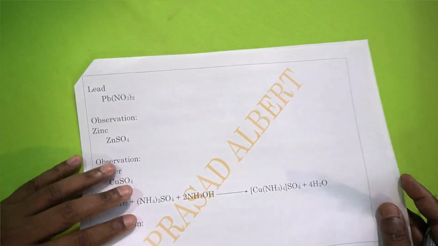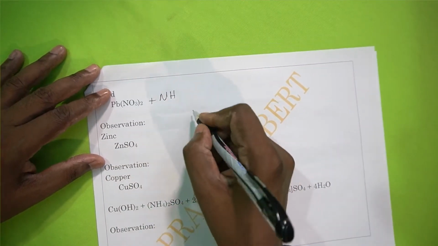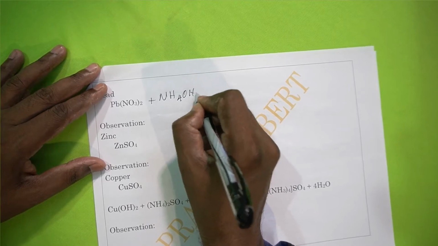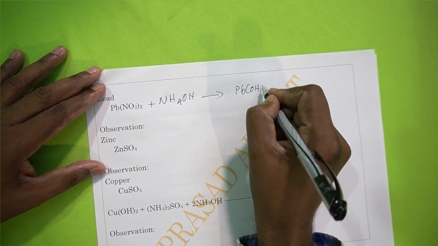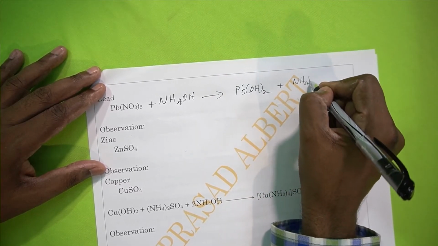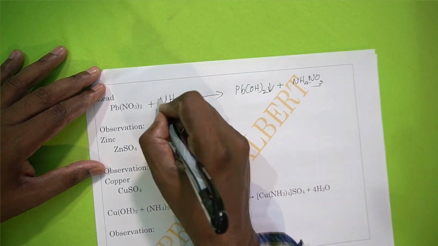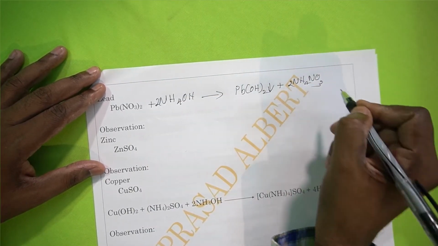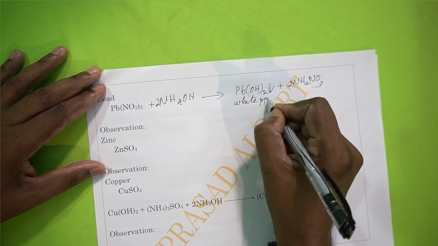If you take lead nitrate solution and add aqueous ammonium hydroxide, you get Pb(OH)2, lead hydroxide, and ammonium nitrate. You have to take 2 NH4OH. So this will be a white PPT, white precipitate.